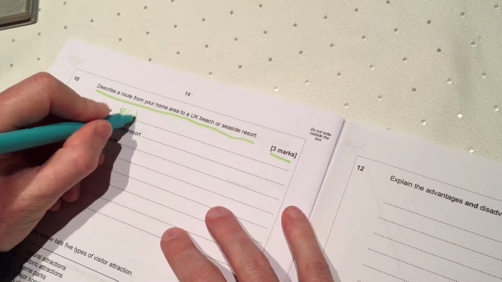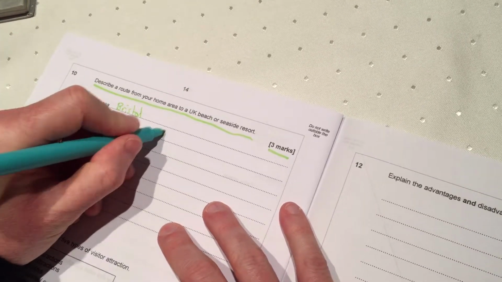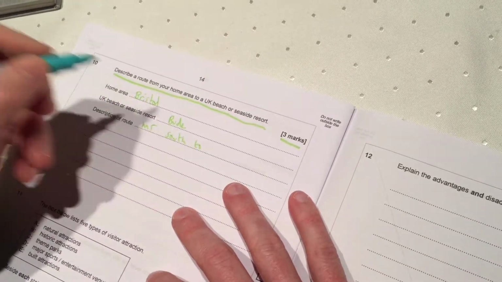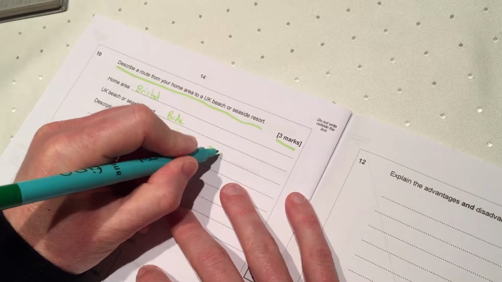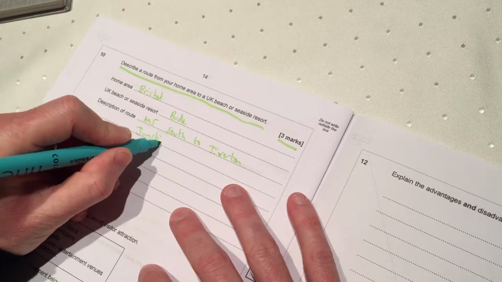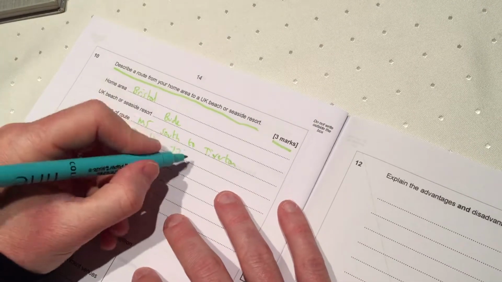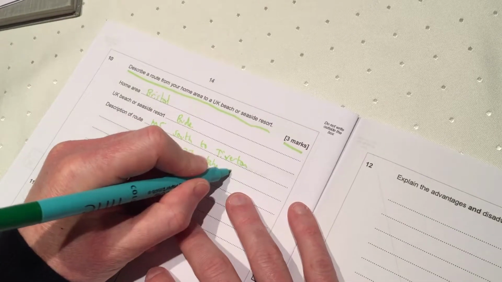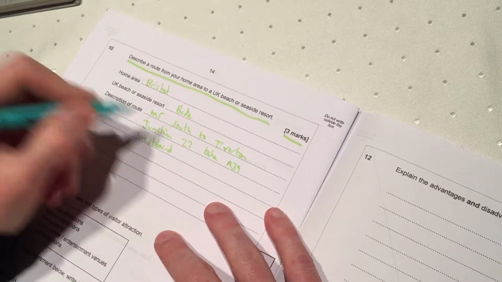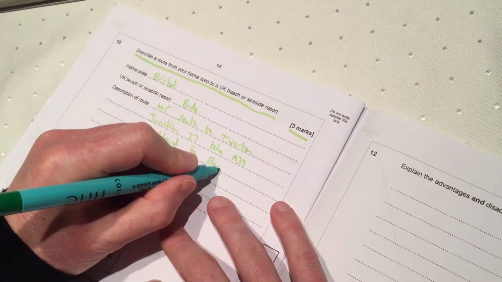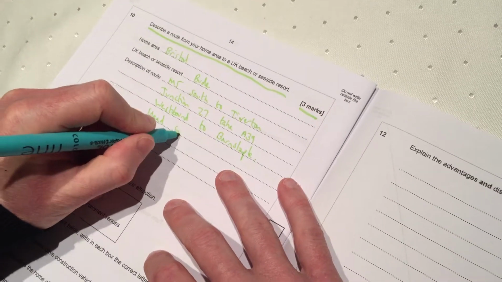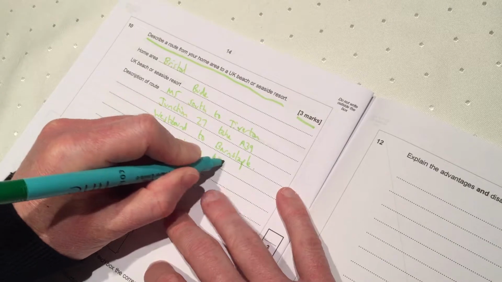So if we say Bristol, and then we say to Bude, and we've done this before, so we say M5 South to Tiverton, junction 27, take A39 westbound to Barnstaple, head south on A39 to Bude.